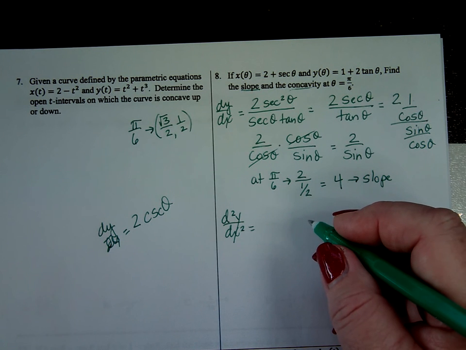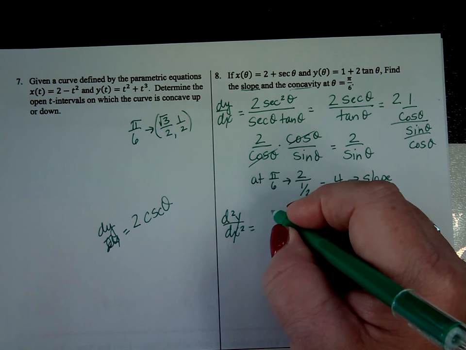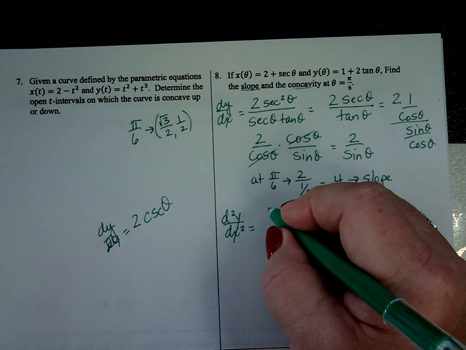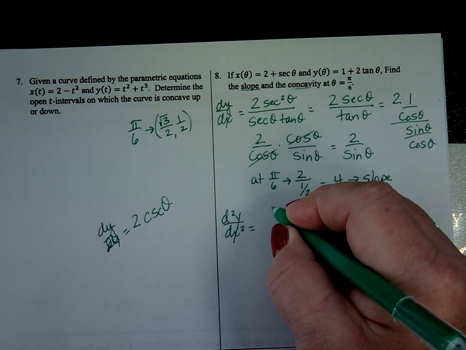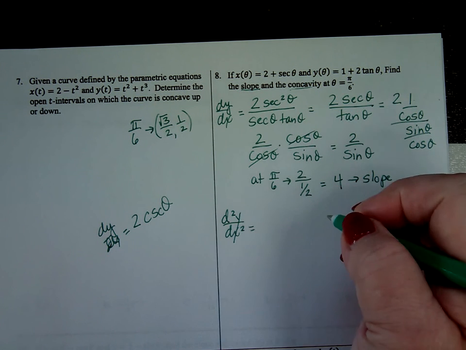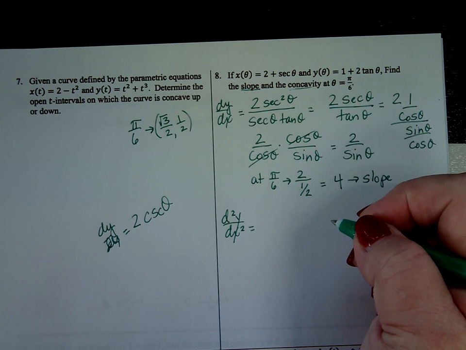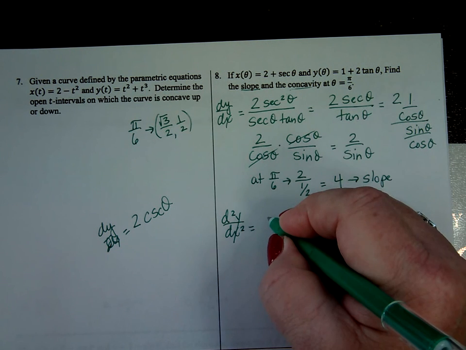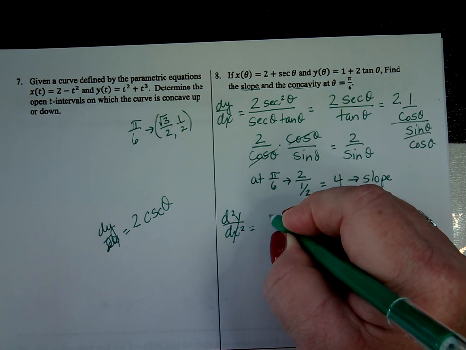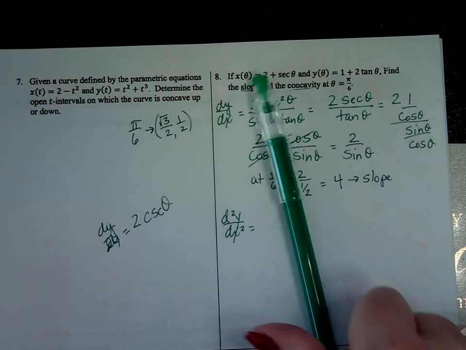Let's see. I did this a totally different way when I was doing it on my notes. The derivative of cosecant is negative cosecant cotangent, right? Yikes, trig rules. All right, pause.